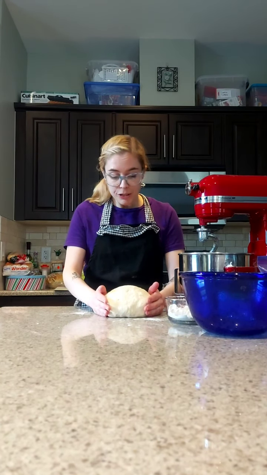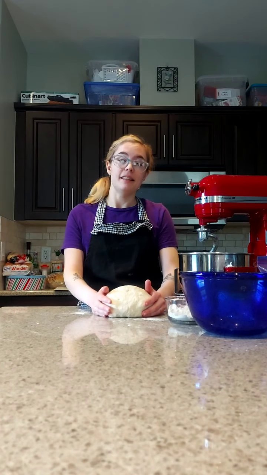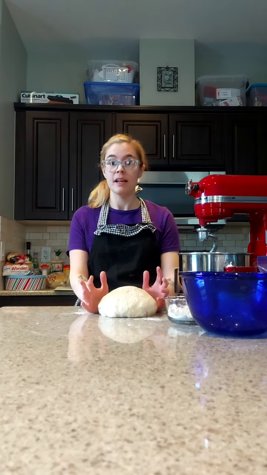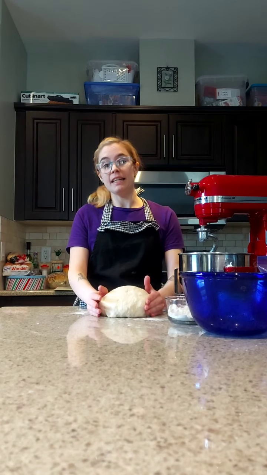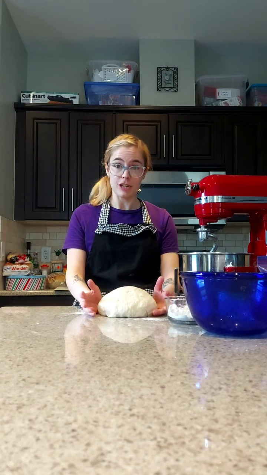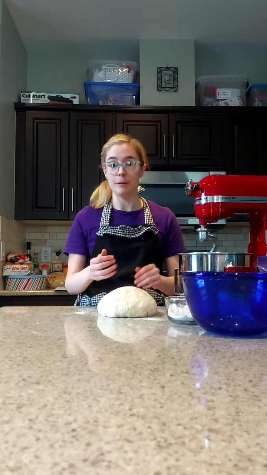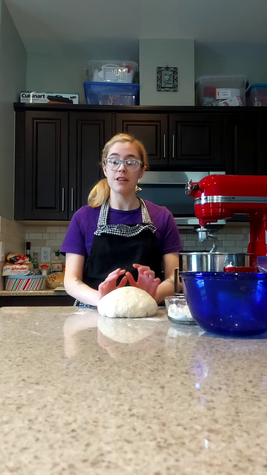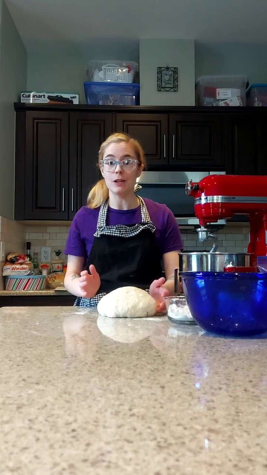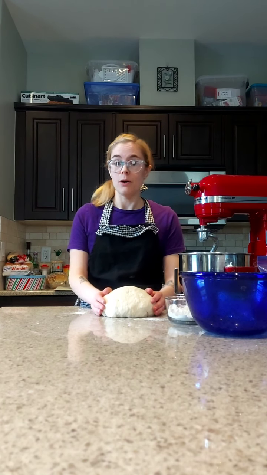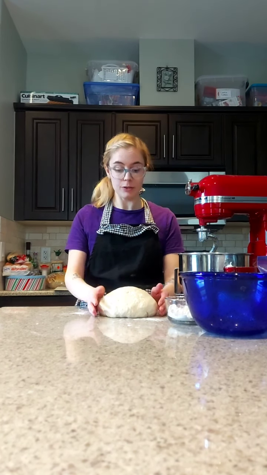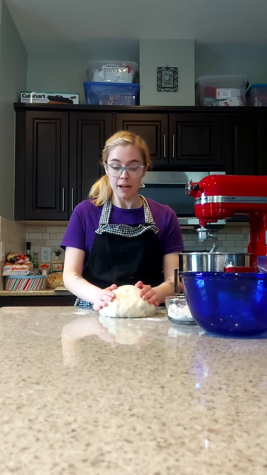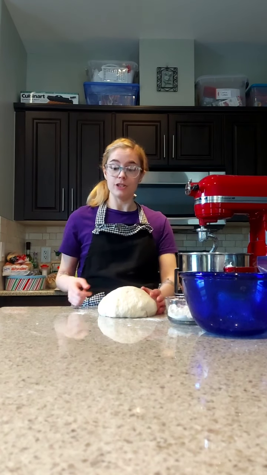So what we do now is we let the yeast do its thing. We let it use cellular respiration and it eats up all that sugar that's been mixed into the dough. It gives off carbon dioxide all through the rest of the dough, and it's going to rise. So I am going to put this guy into a greased bowl in just a moment.